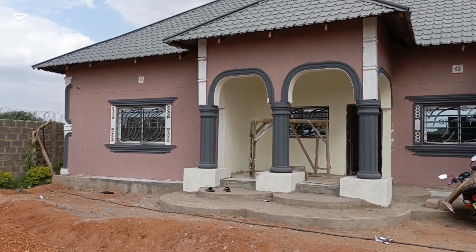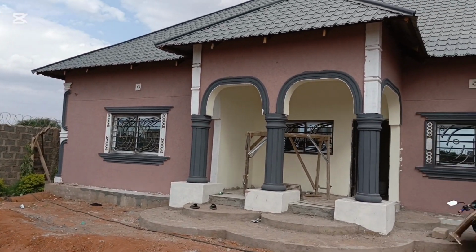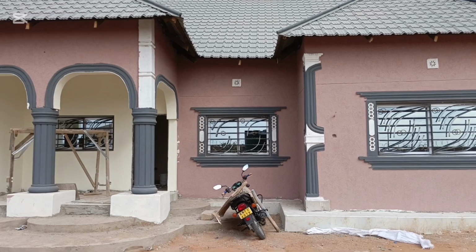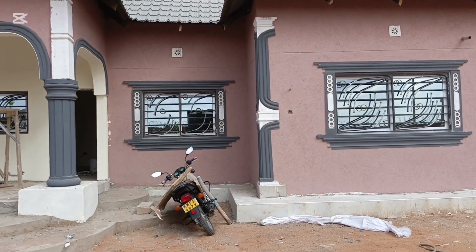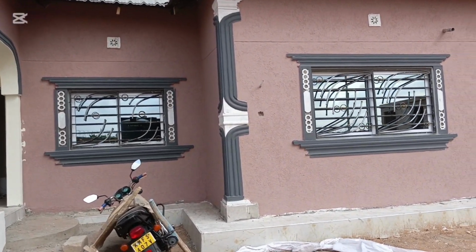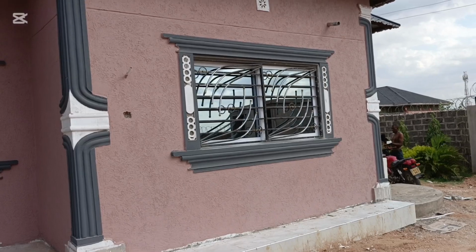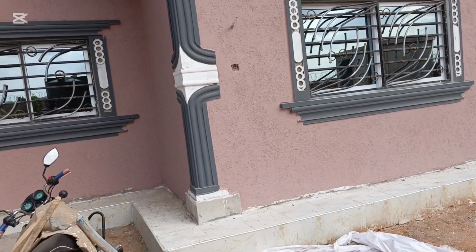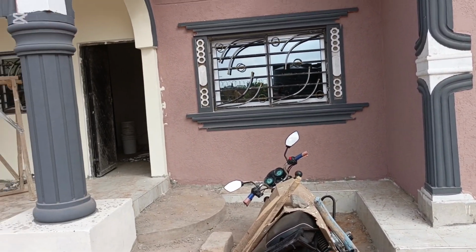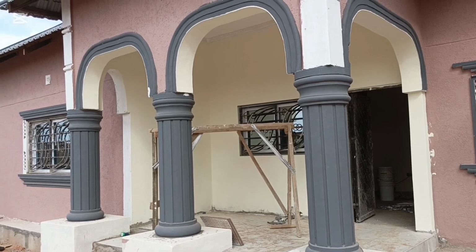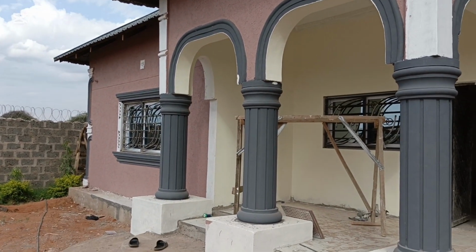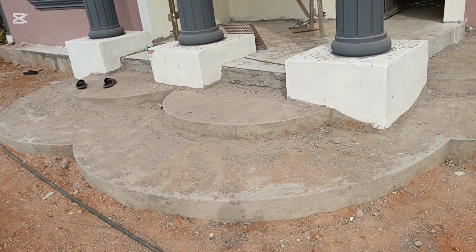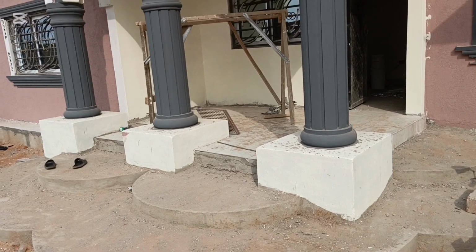And then next is approval from the county government. You need approval from the county government for you to be able to build your house. The county government approval varies from county to county. So for example, in a county like Meru, if you're constructing a house that is worth 3 million, you'll pay 30,000 shillings.